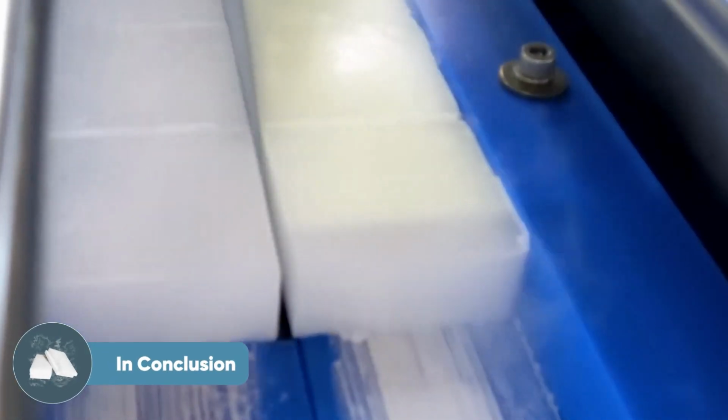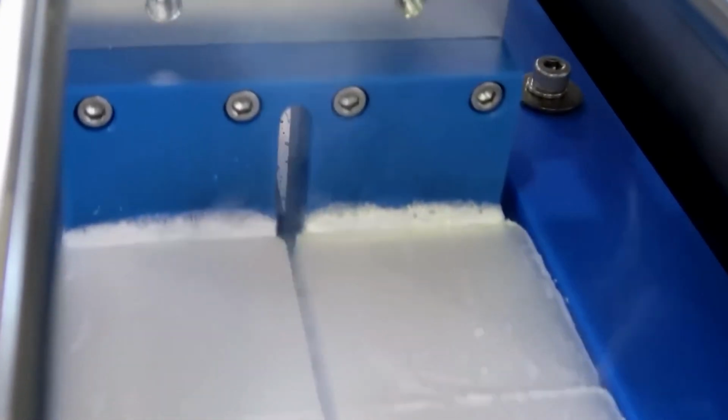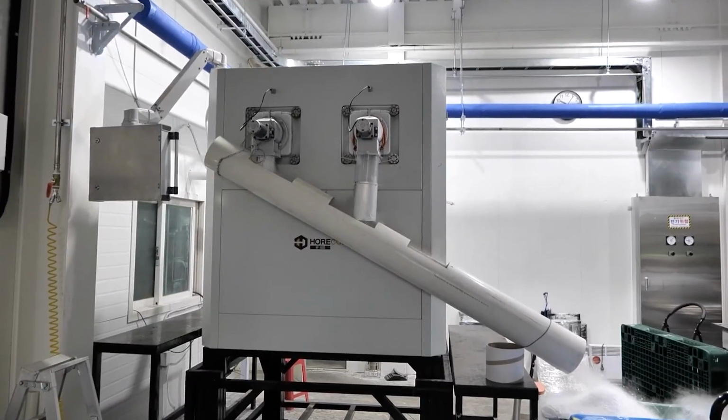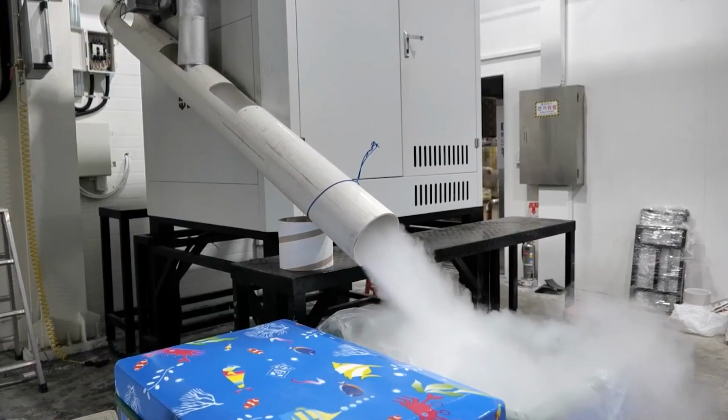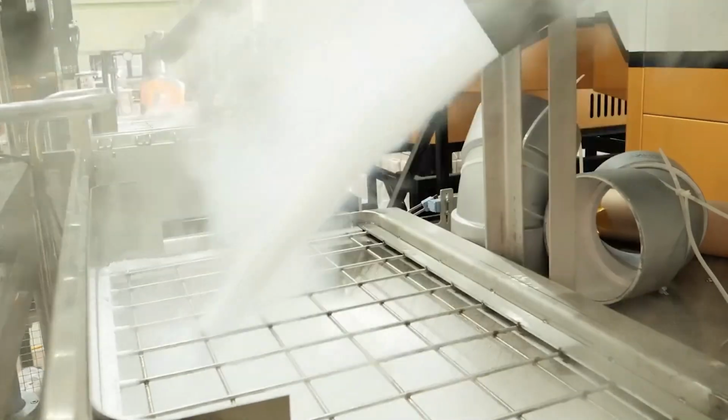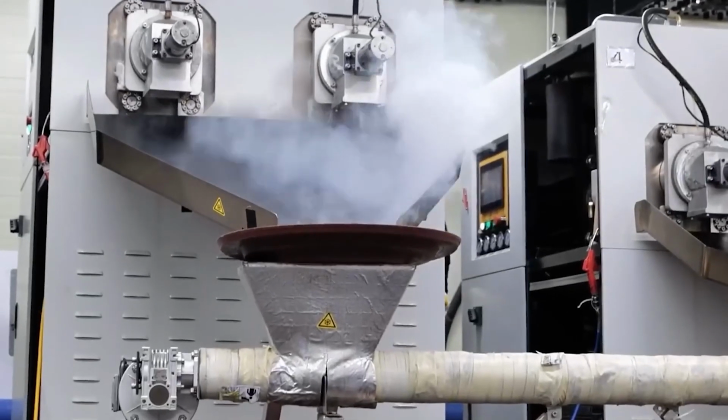The production of dry ice represents an elegant industrial process that transforms gaseous carbon dioxide into a versatile solid with unique properties. From the compression of CO2 gas to the final formation of blocks or pellets, each step in the manufacturing process is carefully controlled to ensure a consistent, high-quality product.